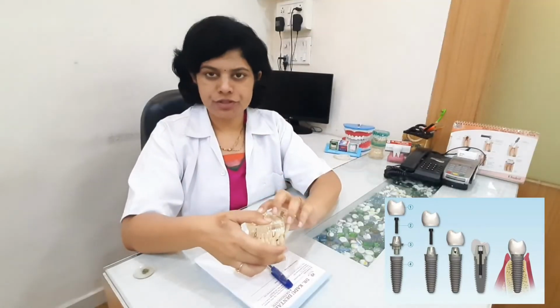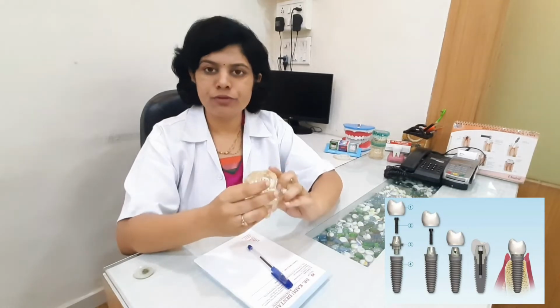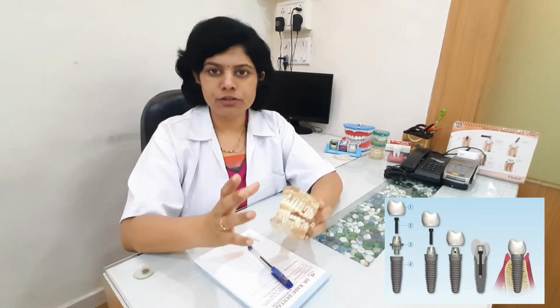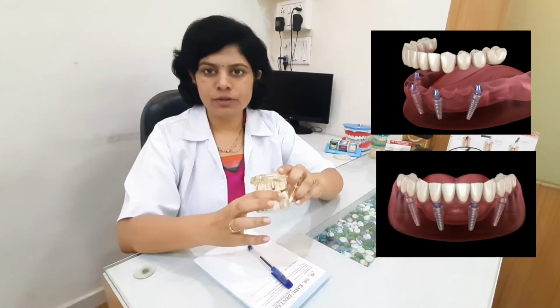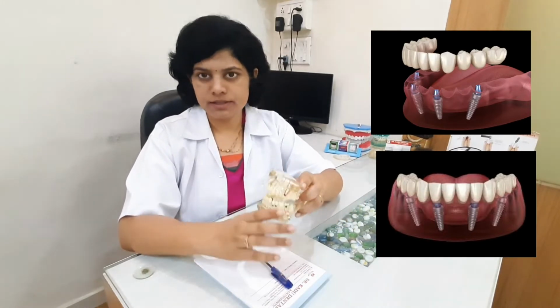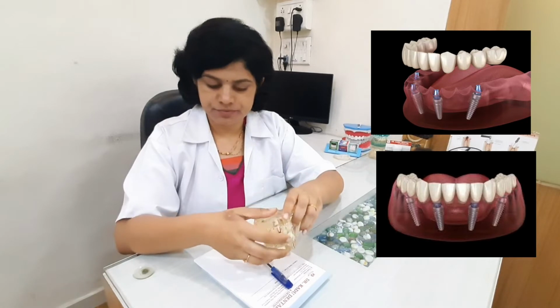And in an old age patient, when all the teeth are missing, we have to put a few implants depending on the condition of the patient's bone. We decide whether we need to put 4 implants, 6 implants or 8 implants in the lower as well as in the upper jaw. And on top of that, a denture will be placed.